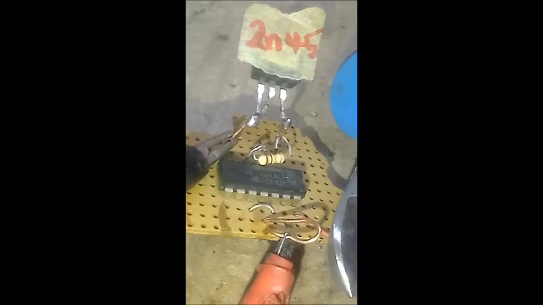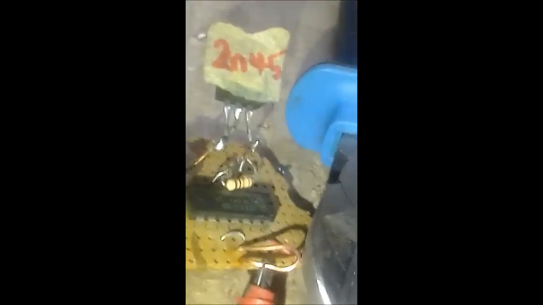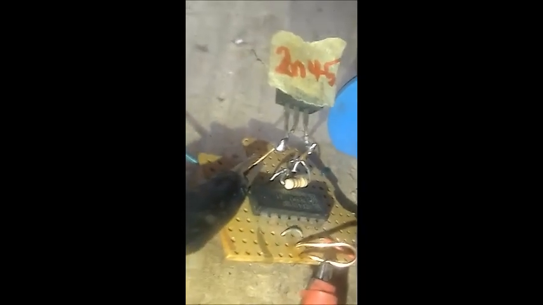But the frequency, as you can see, is very stable. Now I will add capacitance, put together like this, and we check what happens to the frequency.